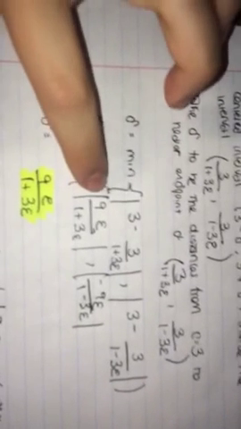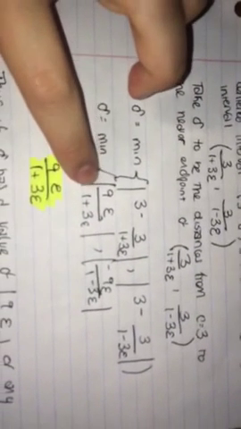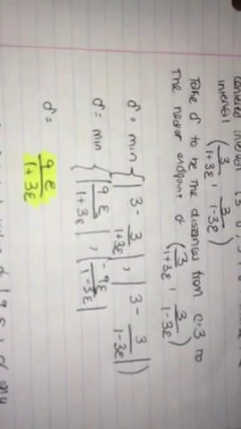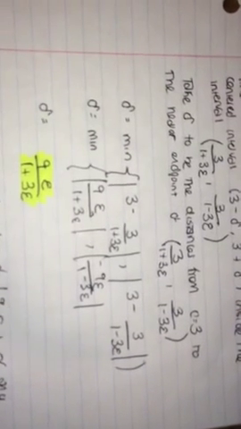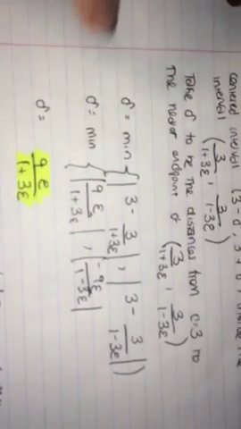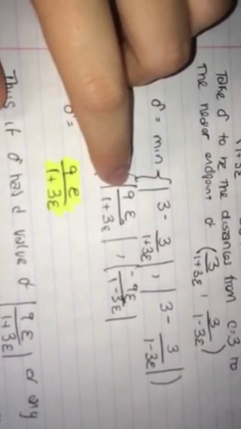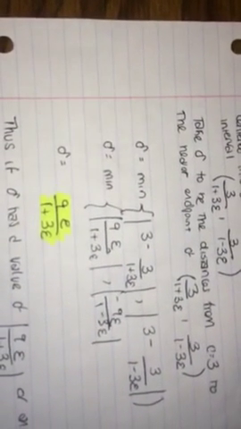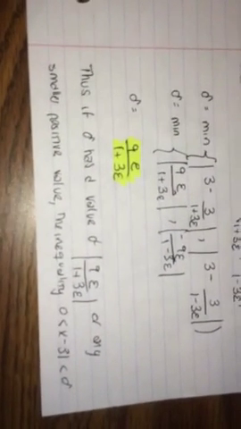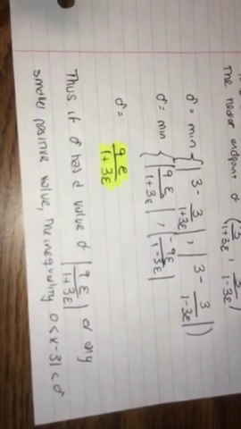Given it is an absolute value, the larger denominator will give us the smaller value, because we have an absolute value, so the negative values don't count. In this case, the minimum value that we have is 9 epsilon over 1 plus 3 epsilon. So this will be delta, given we were asked to find the smallest value that will fit in the interval.